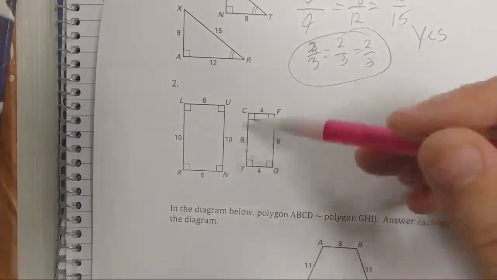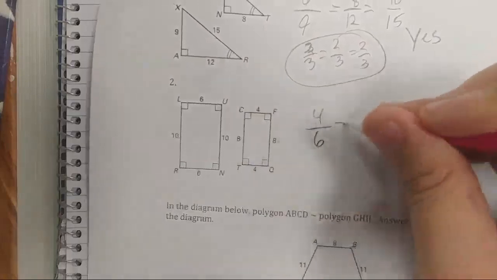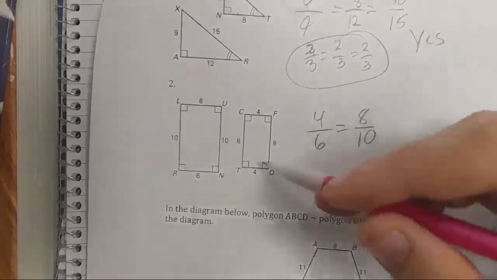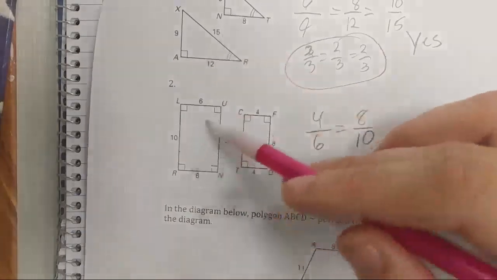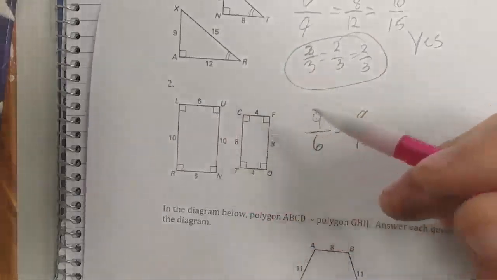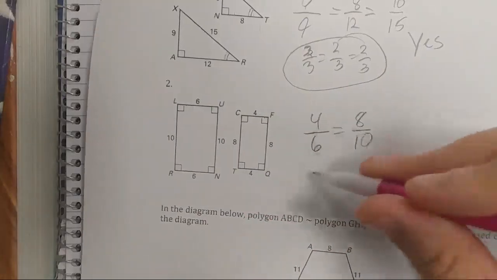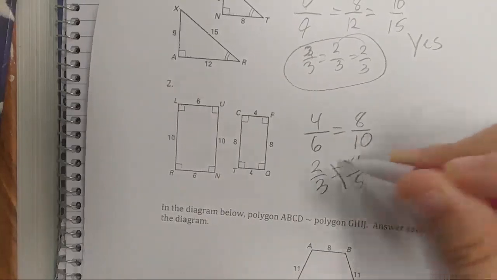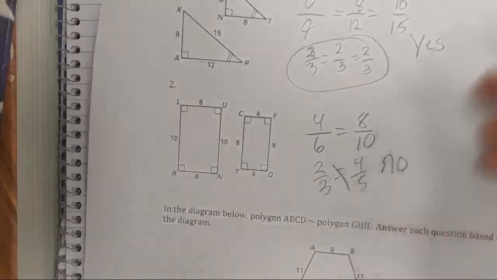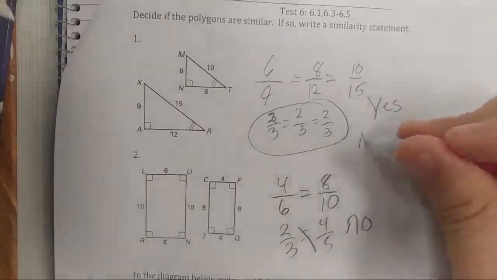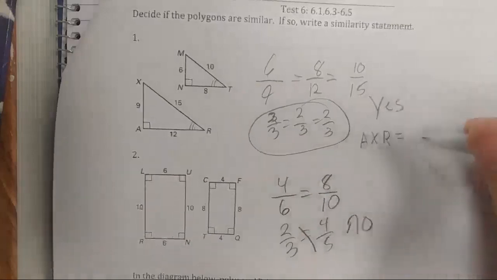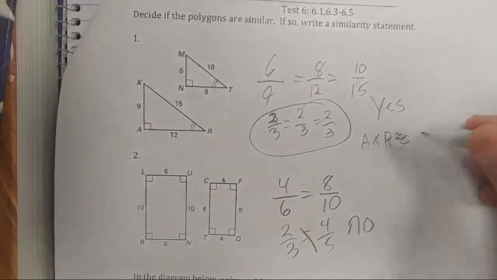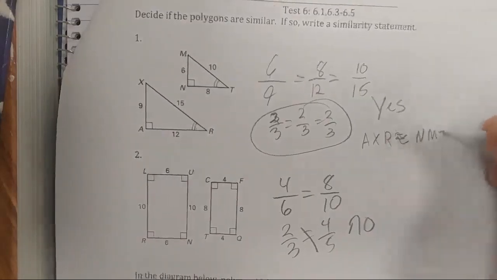Let's go here. Small goes with small, so 4 and 6, and 4 and 6 is the same thing, and 8 to 10. Now for this one, you knew the angles because they're triangles. Because these angles match doesn't necessarily mean they're similar. So 4/6 reduces to 2/3, while 8/10 reduces to 4/5. That is not equal, so that is not similar. Oh, and I was supposed to write a similarity statement for this. So AXR is similar, I should use the curly lines, to NMT.